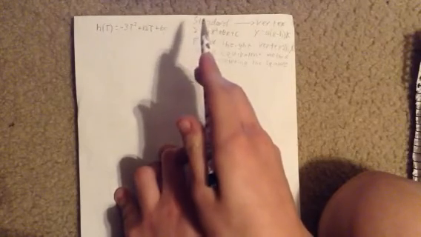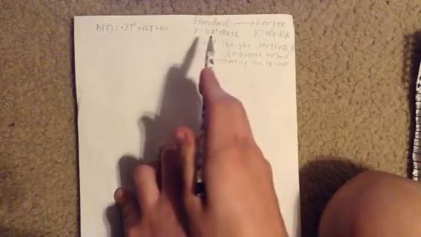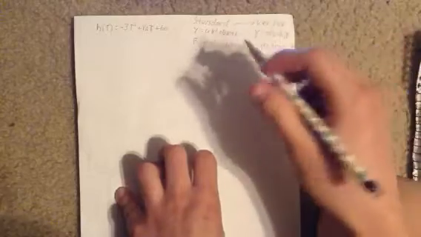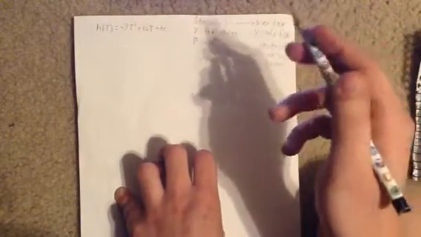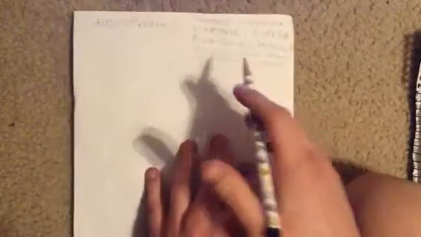Right now it is in standard form, which says that y, or h of t, equals ax squared plus bx plus c. And we need to convert that into vertex form, which says that y equals a times (x minus h) squared plus k. And the vertex is (h, k).